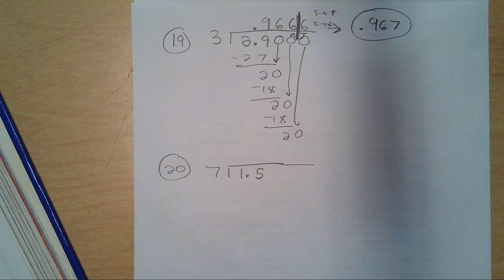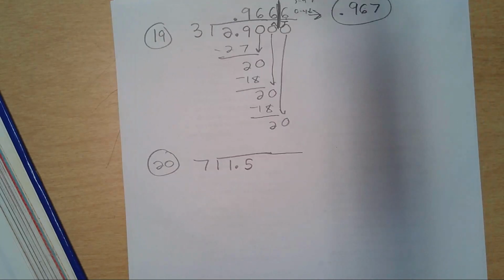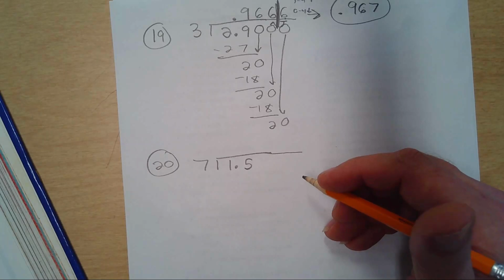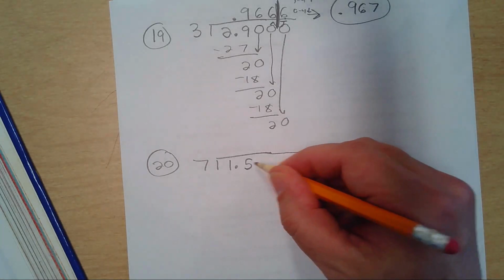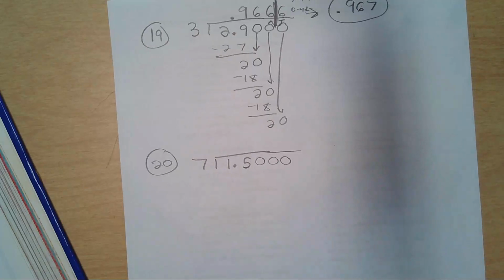A strategy you could consider: if it says round to the nearest thousandth, and in your homework it's round to the nearest thousandth, and on your quiz it'll be round to the nearest thousandth, and on your test it'll be round to the nearest thousandth, you know you need 4 decimal spots. So you could write it with 4 decimal spots right off the bat. 1, 2, 3, 4. That way you've got all the digits that you're going to need.